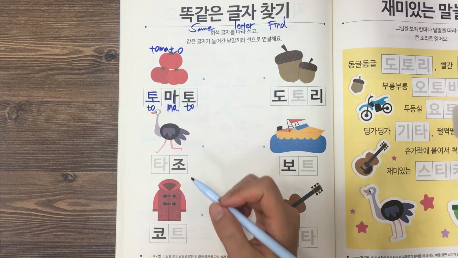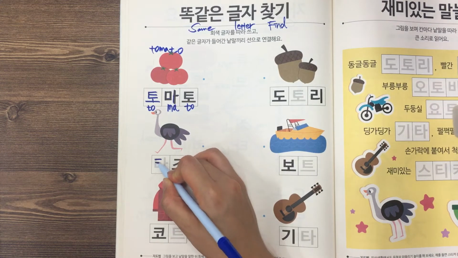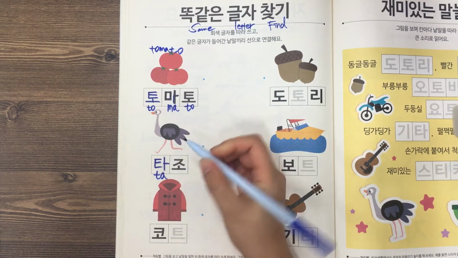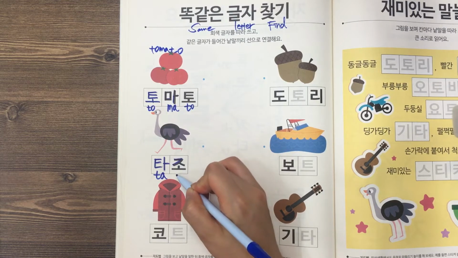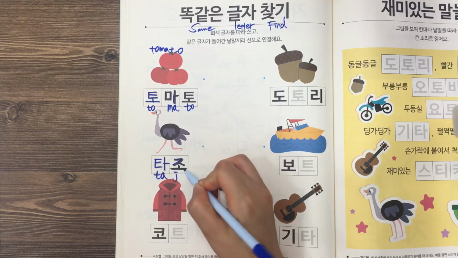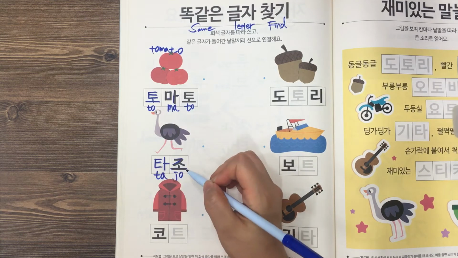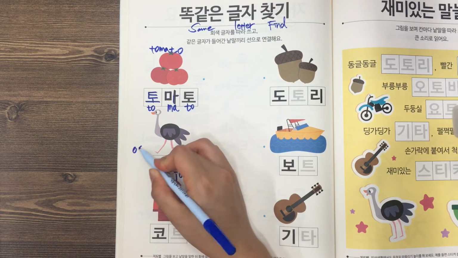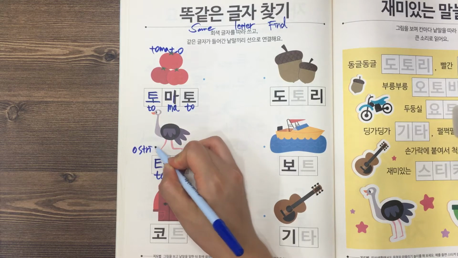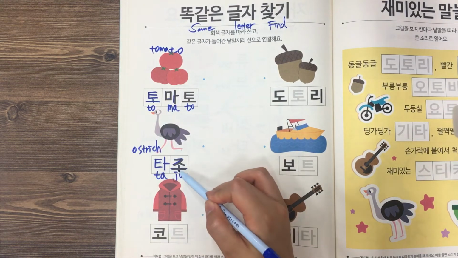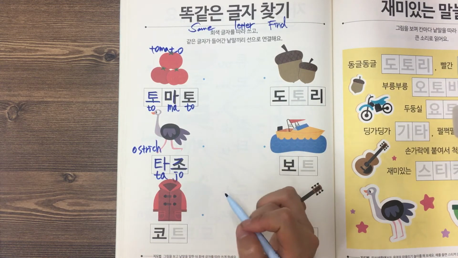And second one, T plus A, ta, 지읒, J plus O is 조. 타조. 타조 is ostrich. Ostrich in Korean is 타조.